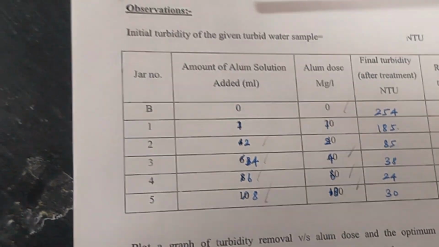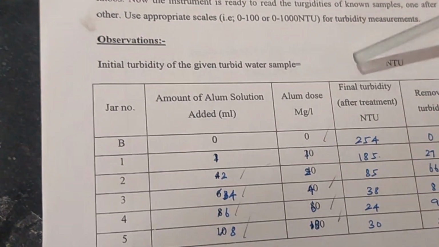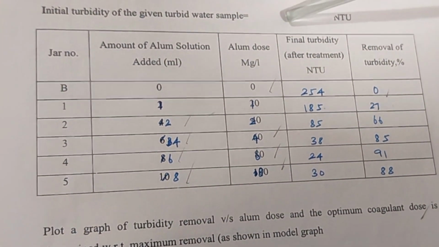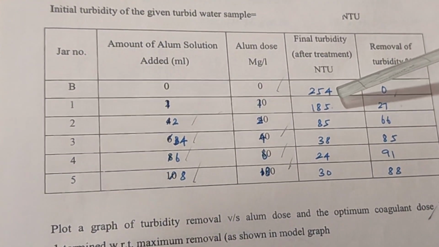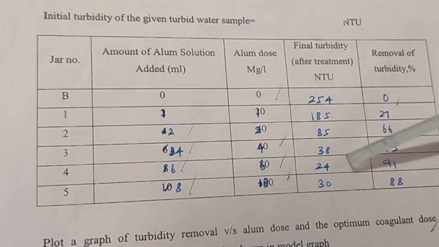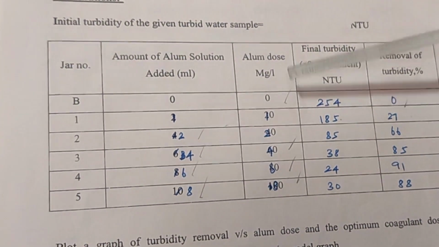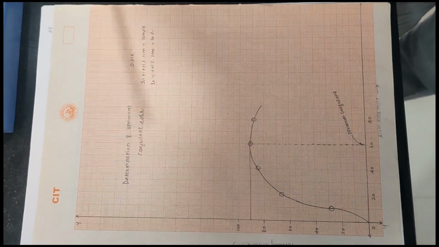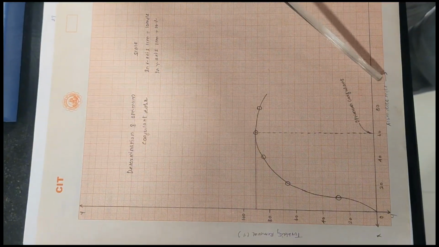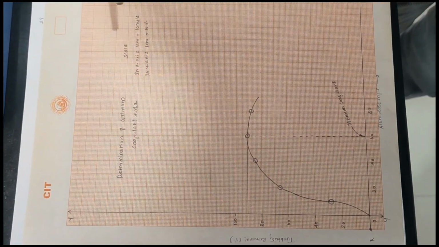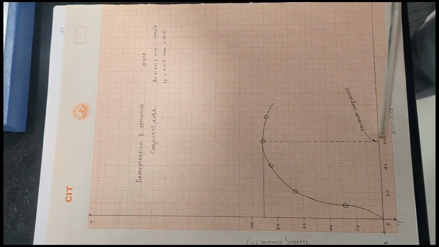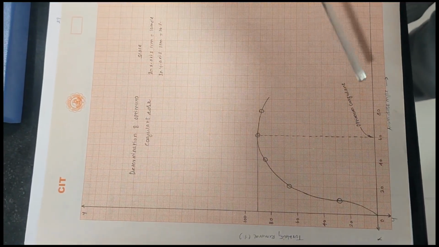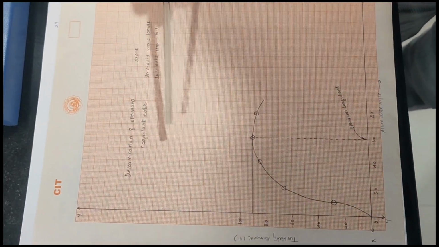The initial turbidity of the given turbid water sample should be noted here. For example, the initial turbidity is for the sample given to you, and it is measured and written here. For the different alum dosages, we identify the different NTU values. After calculating the efficiency, you can plot a graph with alum dosage on the X axis and turbidity removal, and mark the optimum coagulant dose. For example, 60 milligram per liter of alum added to 1 liter gives the highest efficiency for that particular wastewater. That can be identified from here.